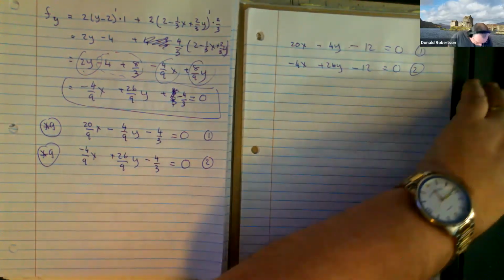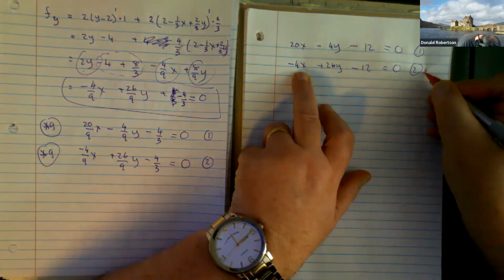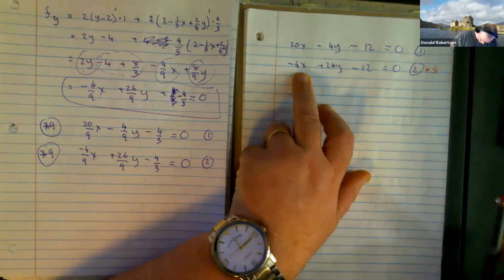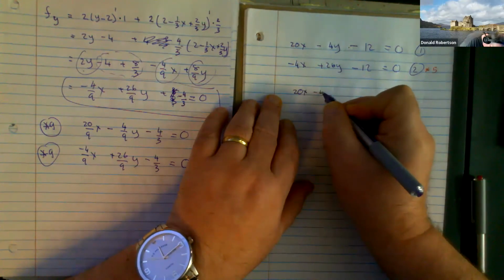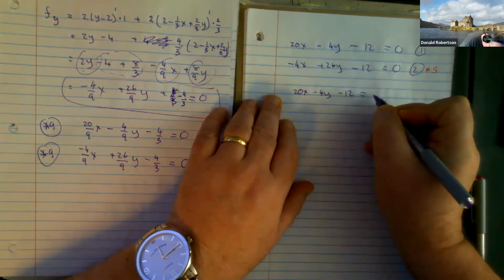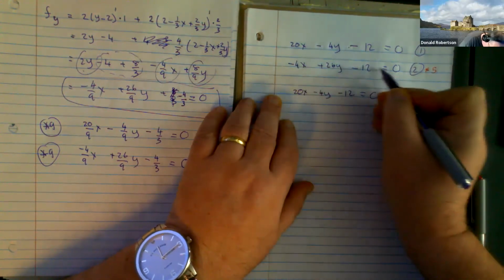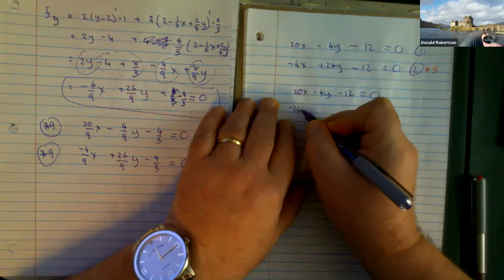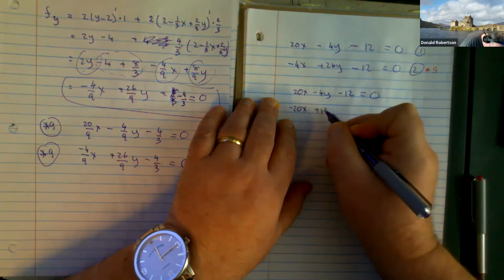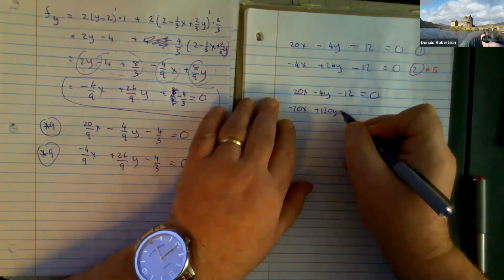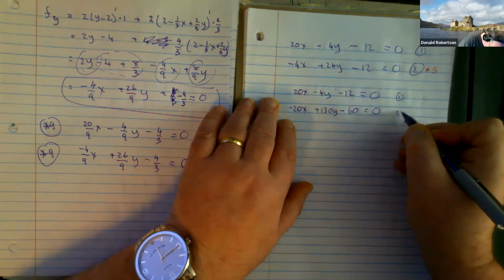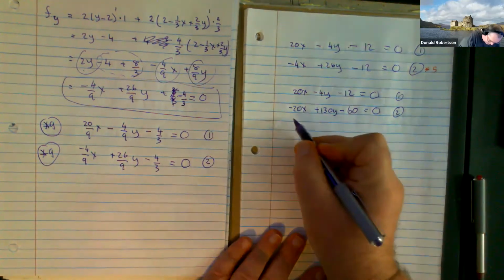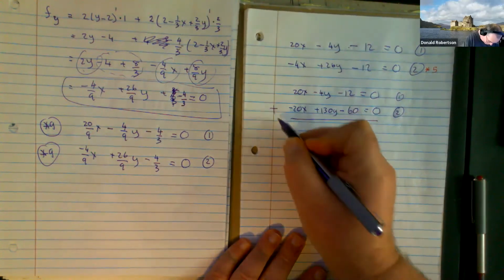And the way I'm going to fix it is I'm going to multiply this guy, all of it, by 5. So I'm not going to do anything to equation 1. I'm going to multiply everybody here by 5. So there's my new equations. And now I can add them.